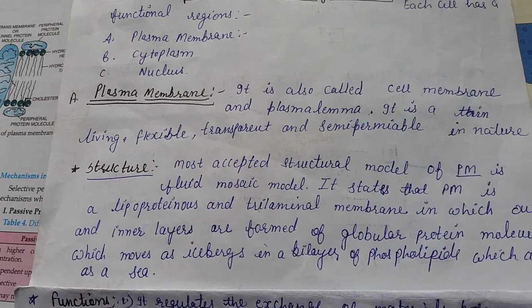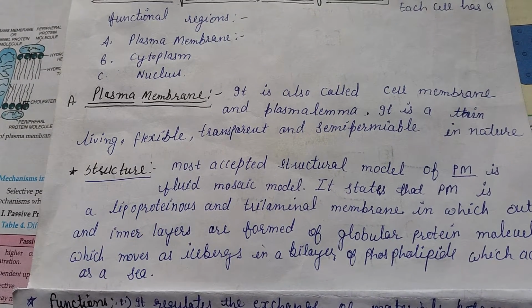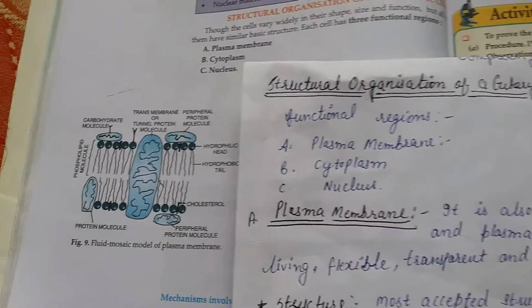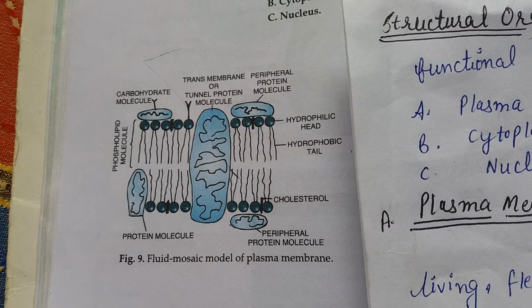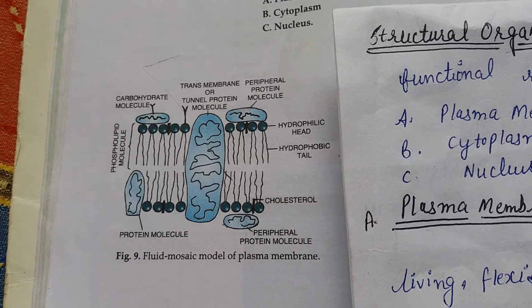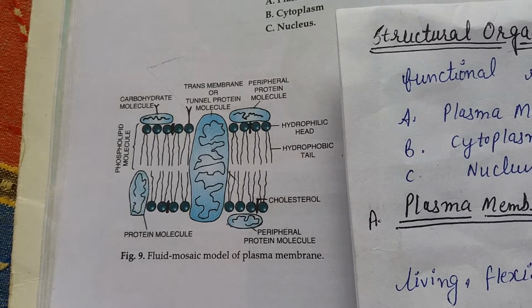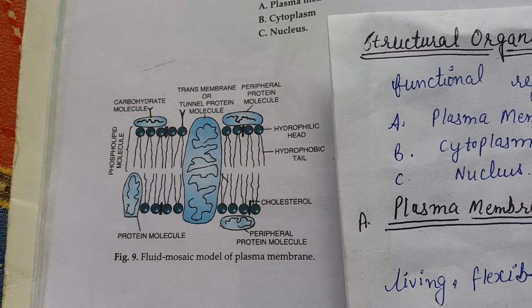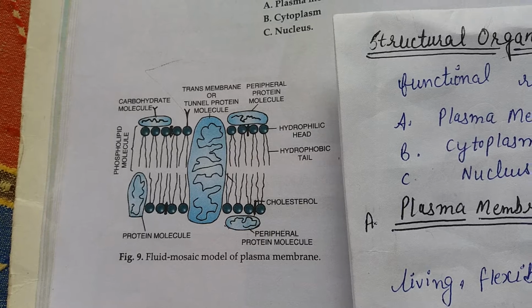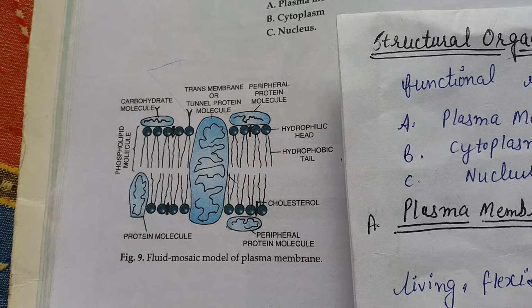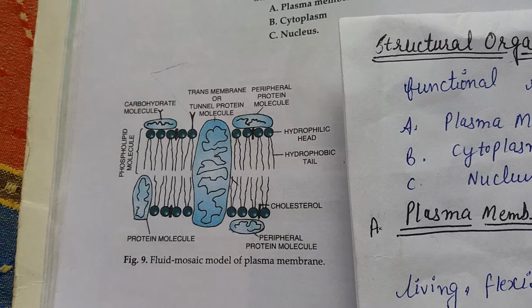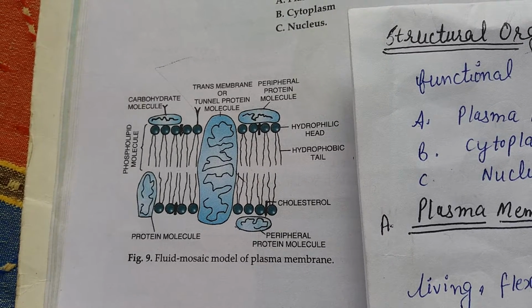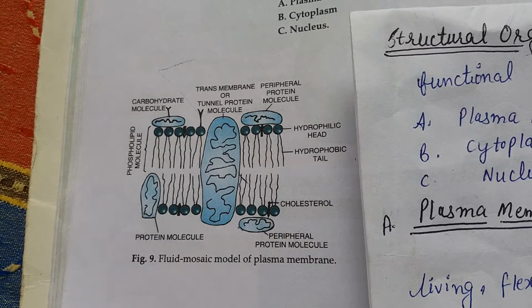Now, structure. The most accepted structure of plasma membrane is the fluid mosaic model. You can see in the diagram, this is the fluid mosaic model of plasma membrane. It is made up of phospholipid bilayer, protein molecules, and carbohydrate molecules. The phospholipid is present in a bilayer, which has a head and tail. The head is hydrophilic and the tail is hydrophobic. Hydrophilic means water loving and hydrophobic means water hating.